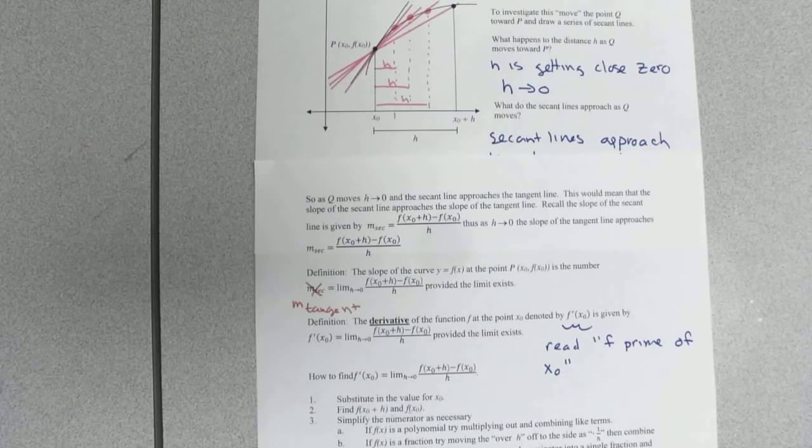You do not need to memorize this definition. I will have you memorize the definition of the derivative as a function. This is the derivative at a point. And we will stop this video here, and then on the next video, we'll talk about how to use this limit.